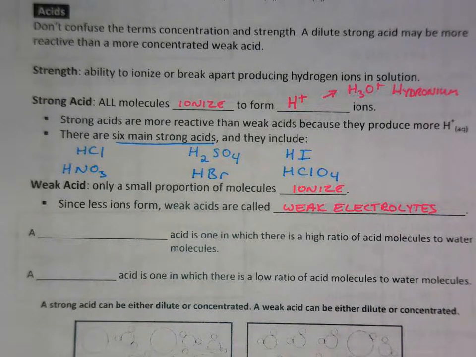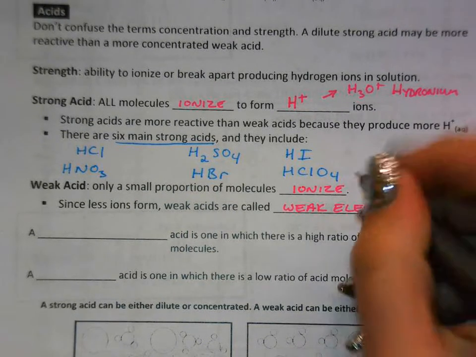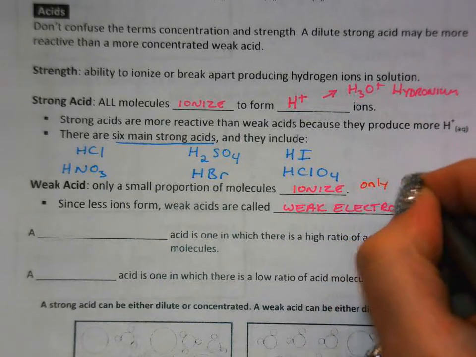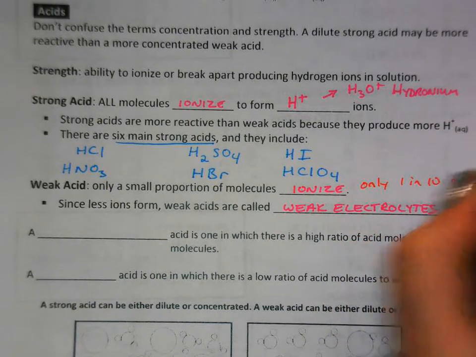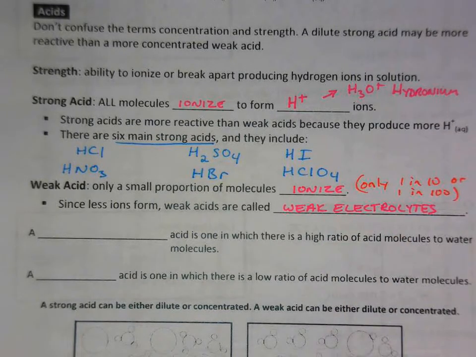They're called electrolytes because they carry electricity. So, strong, splits completely. Weak, only some split. Maybe 1 out of 10 or 1 in 100. Depends on the thing, whatever. Only a few actually split.